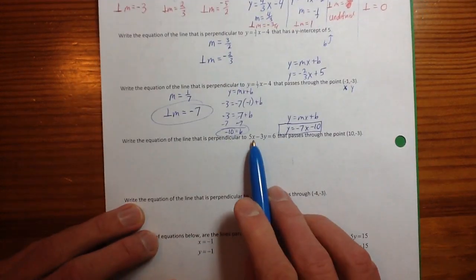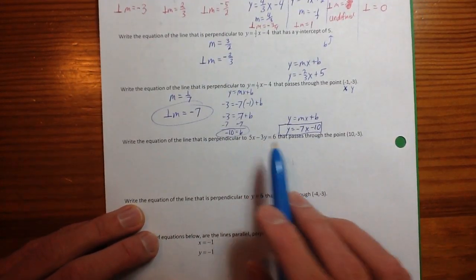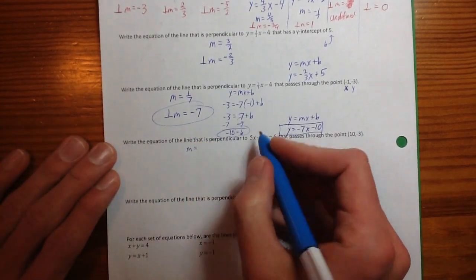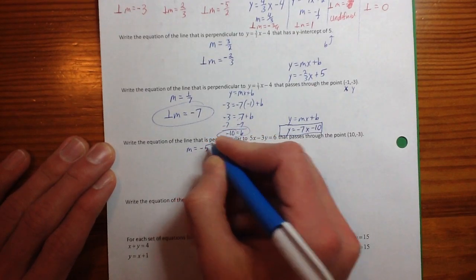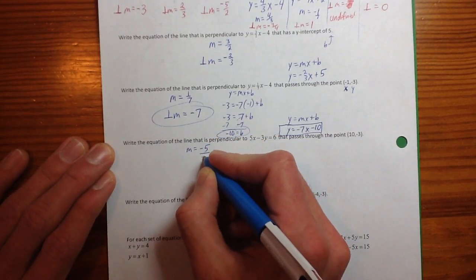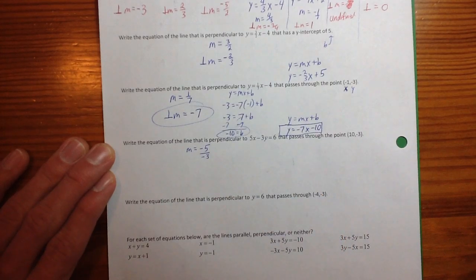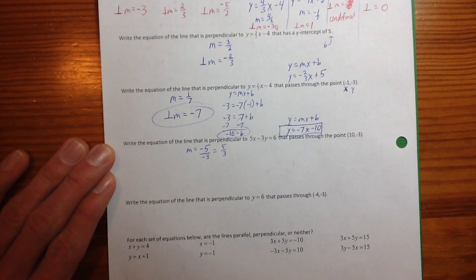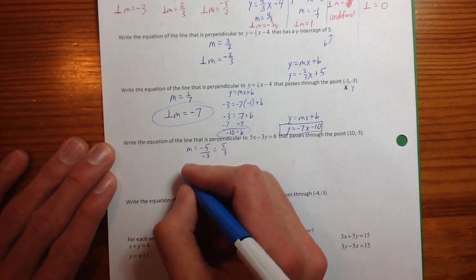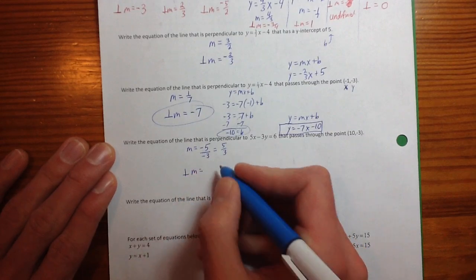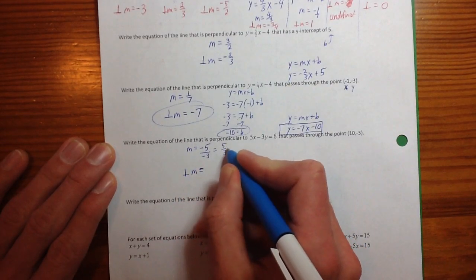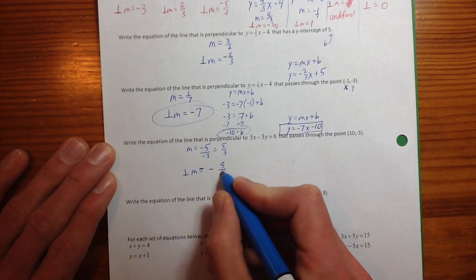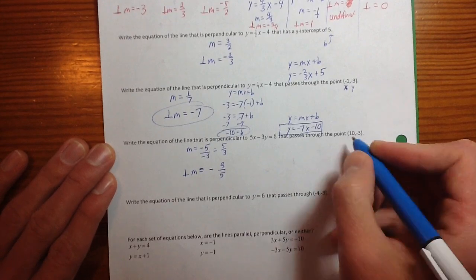Let's keep going. Here we go. I'm not even going to solve it. I'm just going to do my little shortcut. My slope, originally, before I ever did the perpendicular thing, is negative 5 divided by negative 3. Negative divided by negative is positive. There it is. So now my perpendicular slope is the opposite sign. Flip it over. Change the sign. Negative 3/5. That's an ugly 3, but there you go. And it passes through that point.